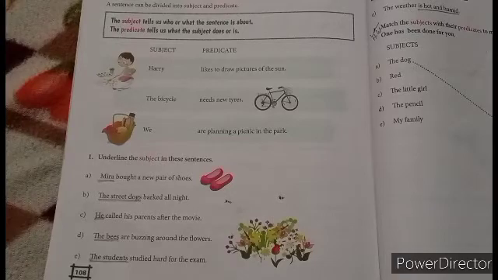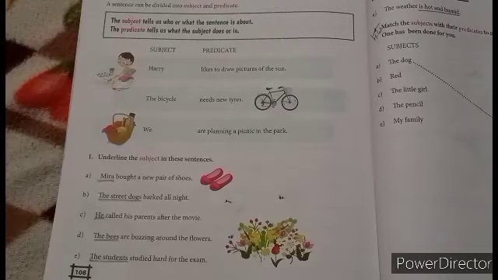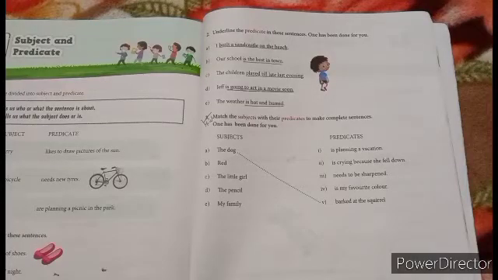Done, little learners? Very good. Now please come to page number 109 for exercise number 2. Everyone came to page number 109? सब आ गए पेज नंबर 109 में? Very good. Now let's see.